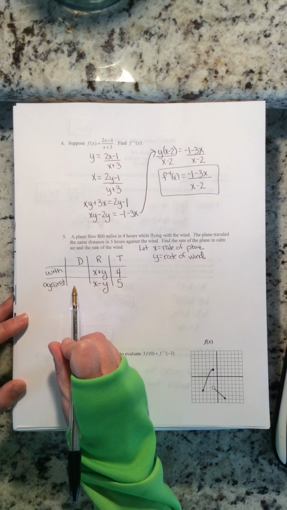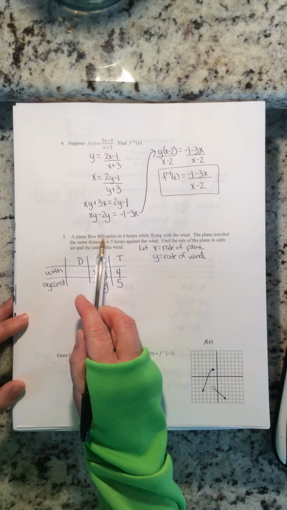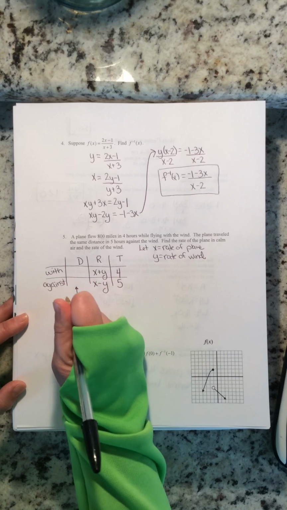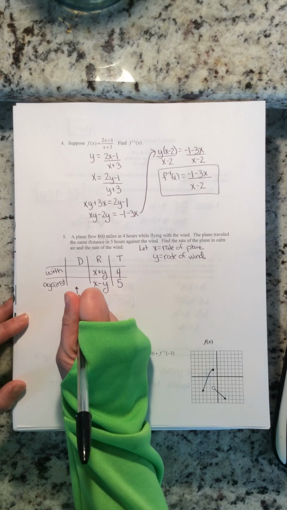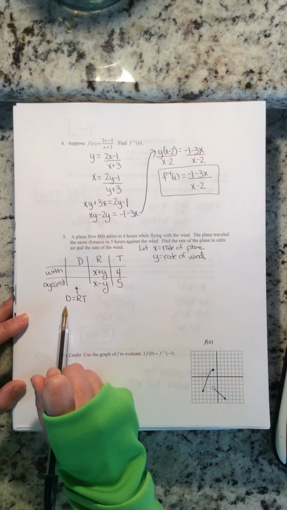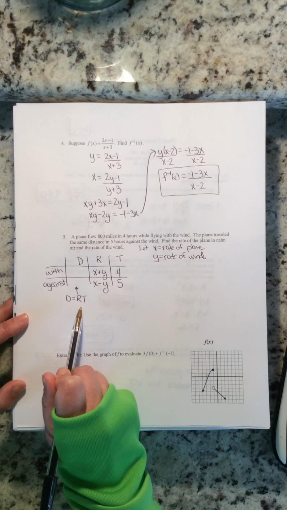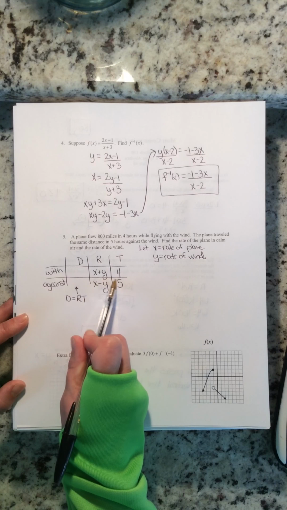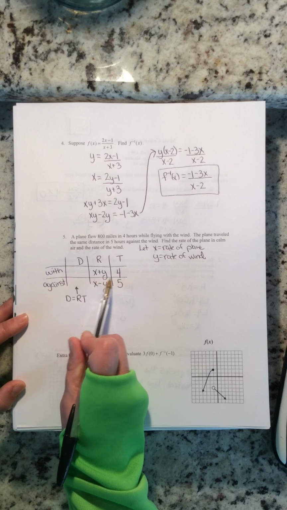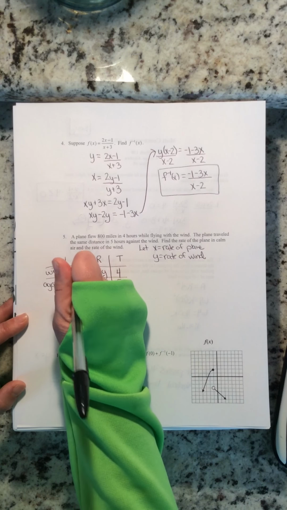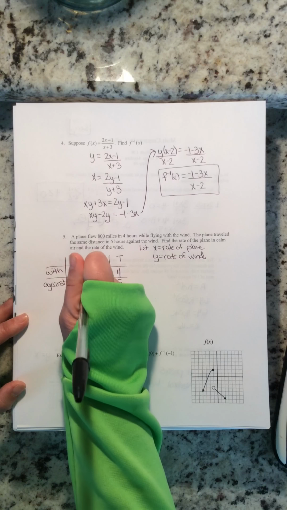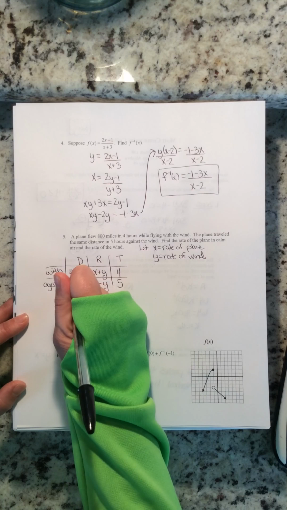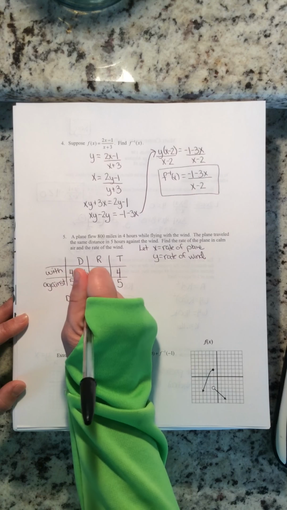The distance column, we aren't going to use the 800 miles. Instead, we're going to use the relationship between distance, rate, and time. Remember that distance was equal to rate times time. So to fill in this column, we're going to multiply the rate and the time together. So if we multiply x plus y times 4, the distance here would be 4x plus 4y. Similarly, against the wind, x minus y times 5, 5x minus 5y.